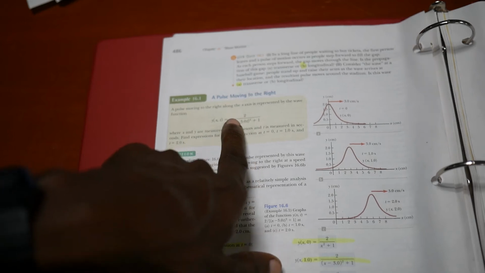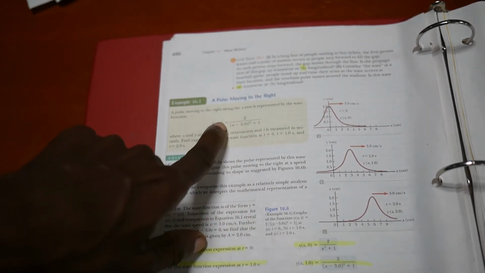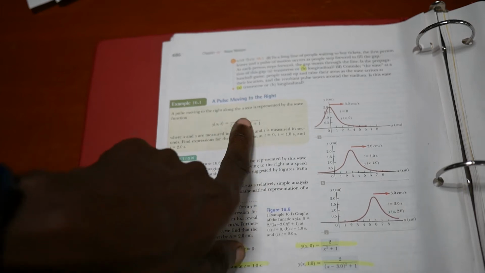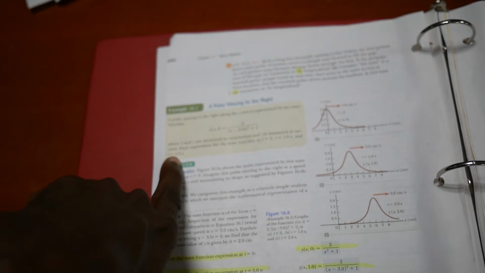So you'd put 2 divided by (x minus 3 times 0) squared plus 1, then 2 divided by (x minus 3 times 1) squared plus 1, and 2 divided by (x minus 3 times 2) squared plus 1. And we have that there. And seriously, that is all we had to do.